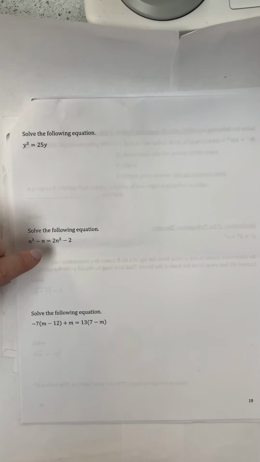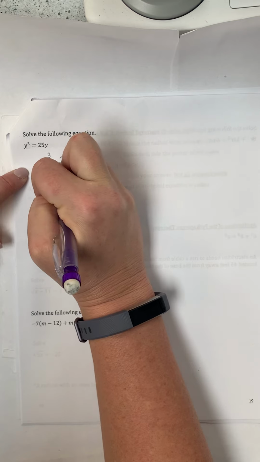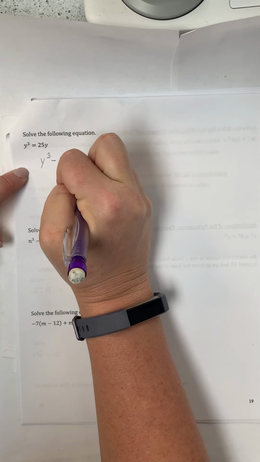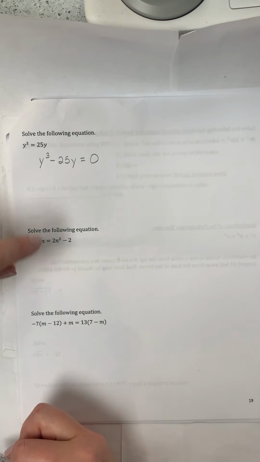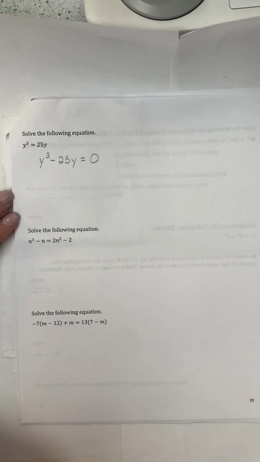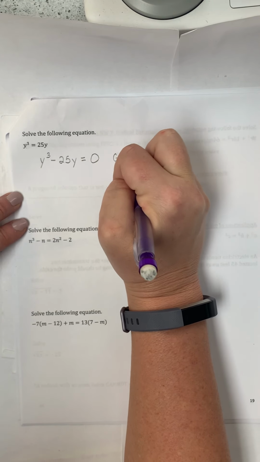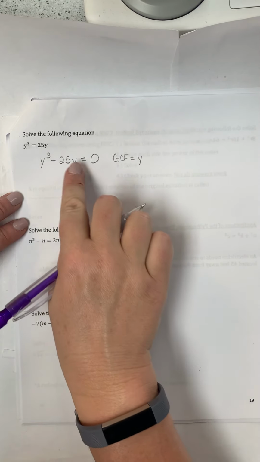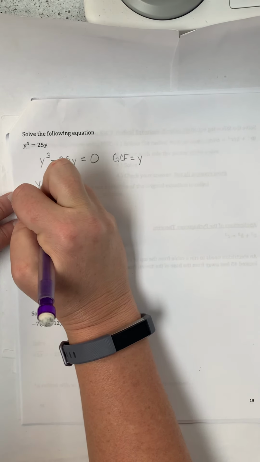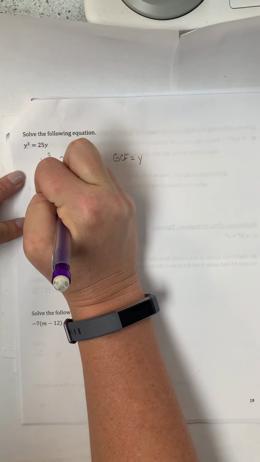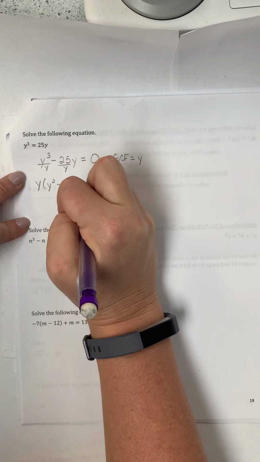Okay, so I'm going to follow the rules. The rules say this has to equal 0, so I'm going to subtract 25y. There's step 1. Okay, step 2 says I have to factor. Well, my first question when I factor should be, is there a GCF? Sure there is. A y. They have y in common, and y to the 1 is the smallest exponent. So I'm going to pull out a y. I'm going to divide it out. I'm going to get y squared minus 25.